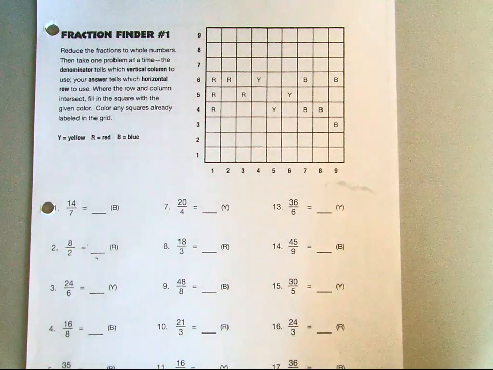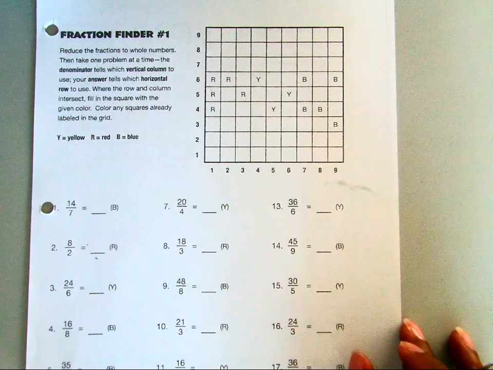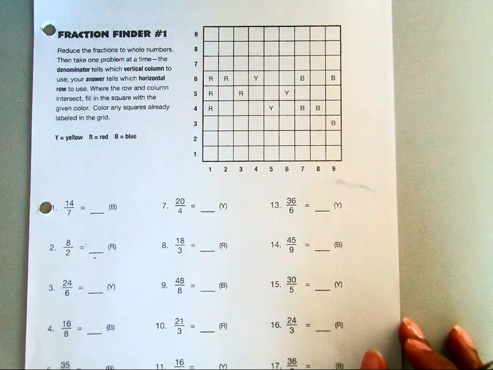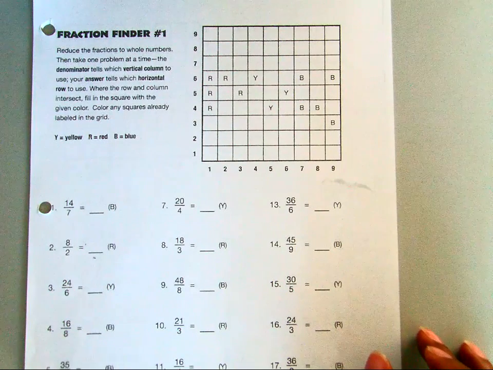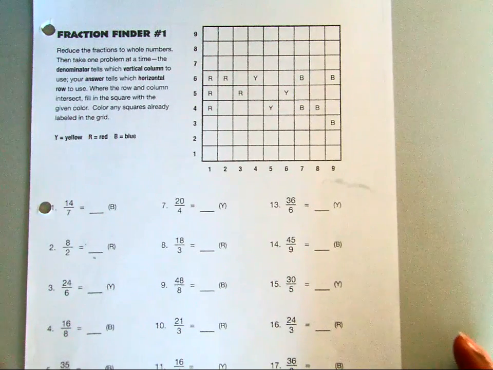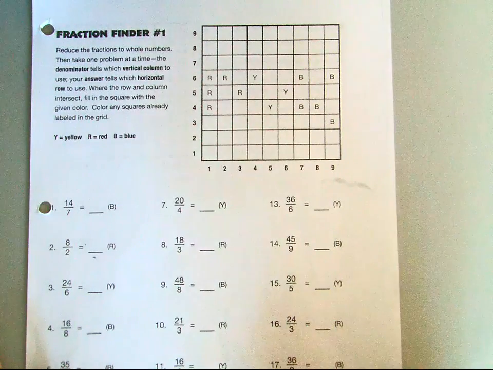Hey guys, this is Mrs. Robinson showing you guys how to do the fraction finder worksheets, how to fill out the grid, and just going over in general how to find... for this particular one, actually we're reducing fractions.